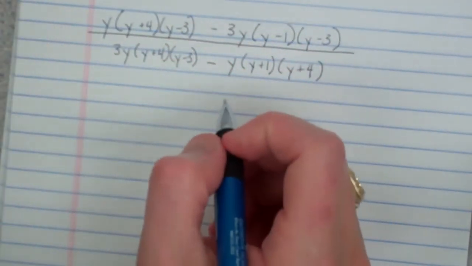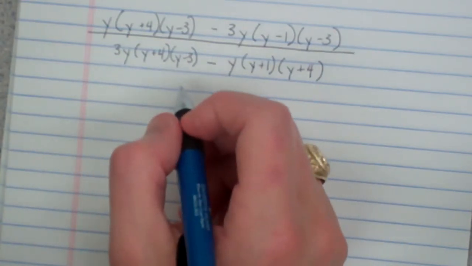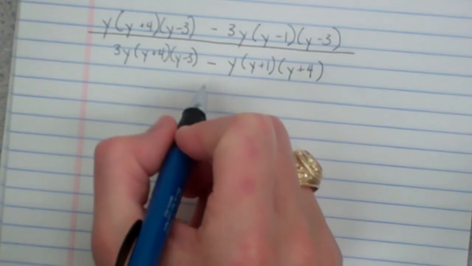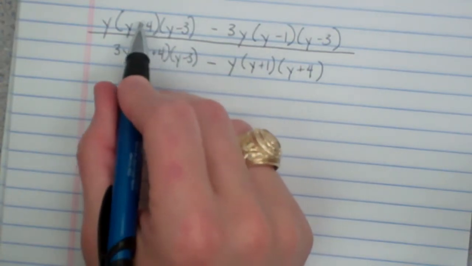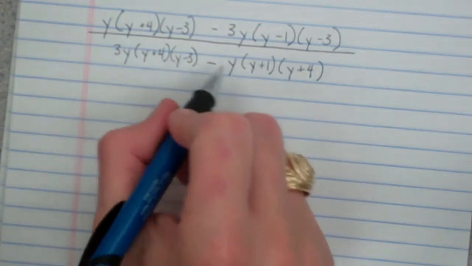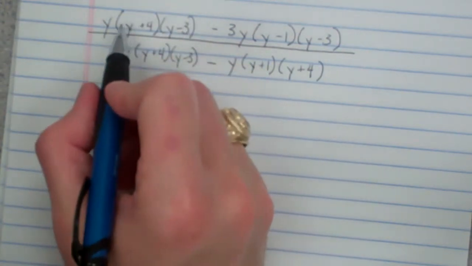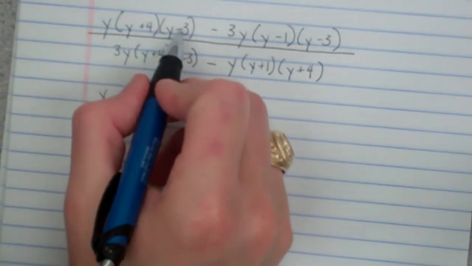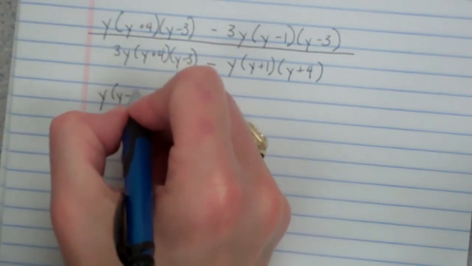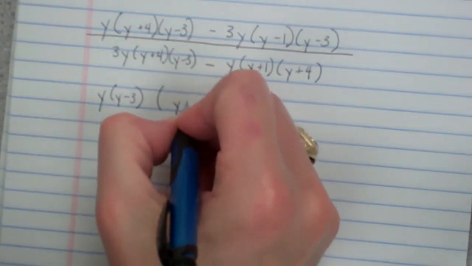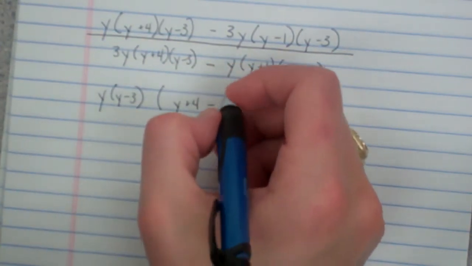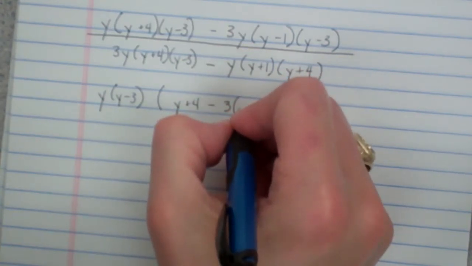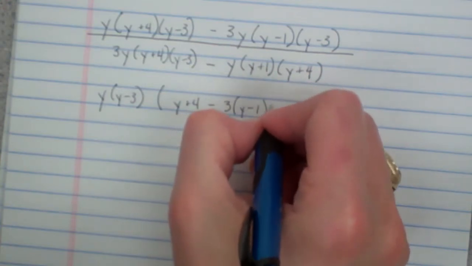Now, in this situation, I would like to get rid of all that I can. Okay? So first I'm going to see if I can factor anything out of the top or factor anything out of the bottom. So look at the top. I could take out a y out of both of these and a y minus 3. And that would leave y plus 4 minus 3 times y minus 1.